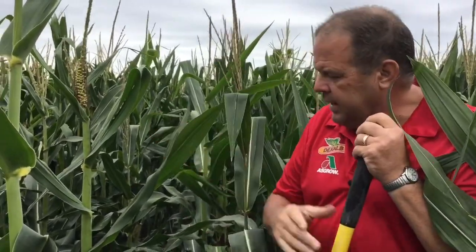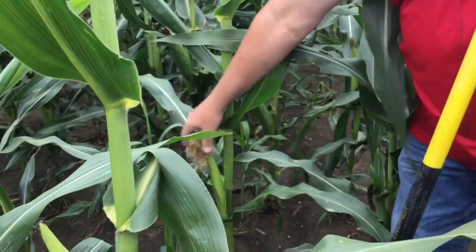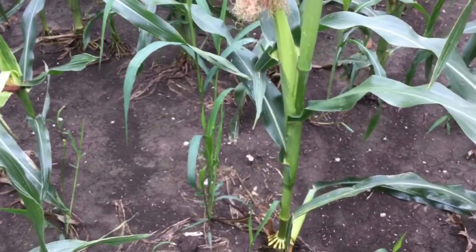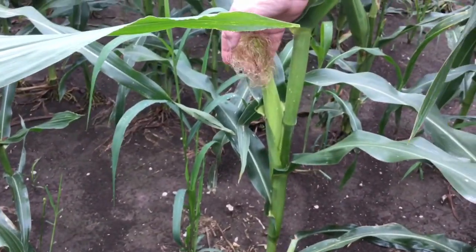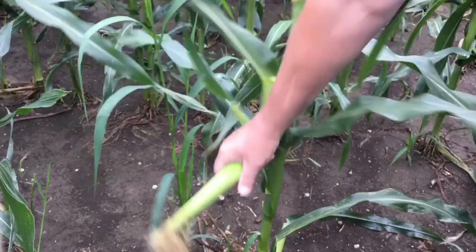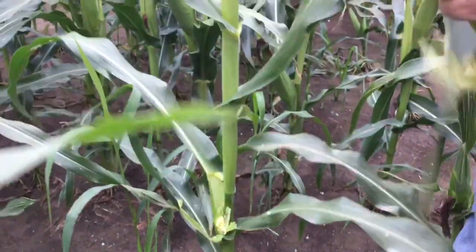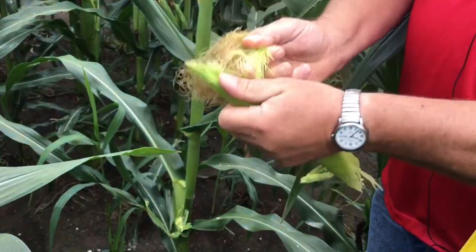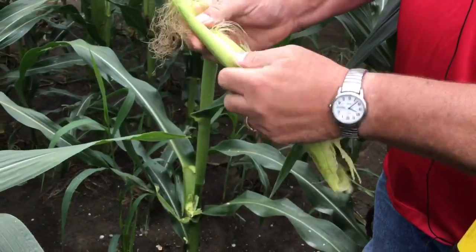So you can see from a pollination standpoint, pollination is off. Now it's tried to pollinate some of those ears, but not much has gone on. If you shuck this developing ear back, you'll see that a lot of these kernels haven't been fertilized and probably won't be fertilized as this plant develops.